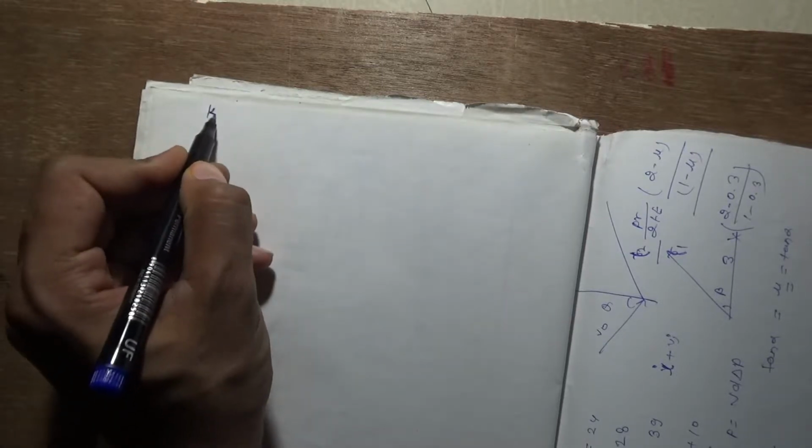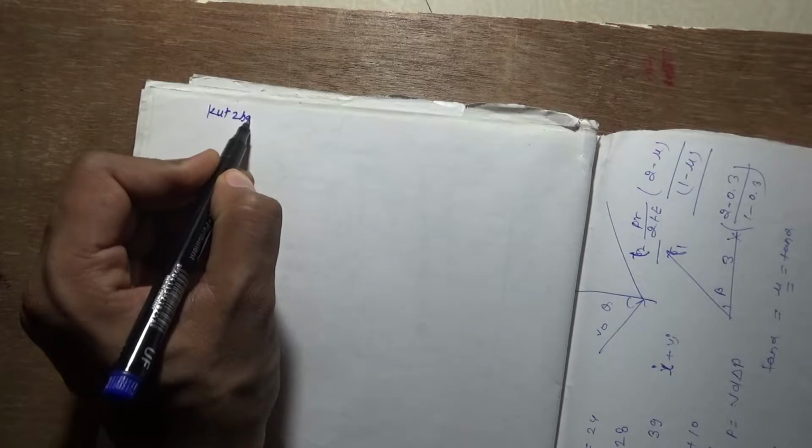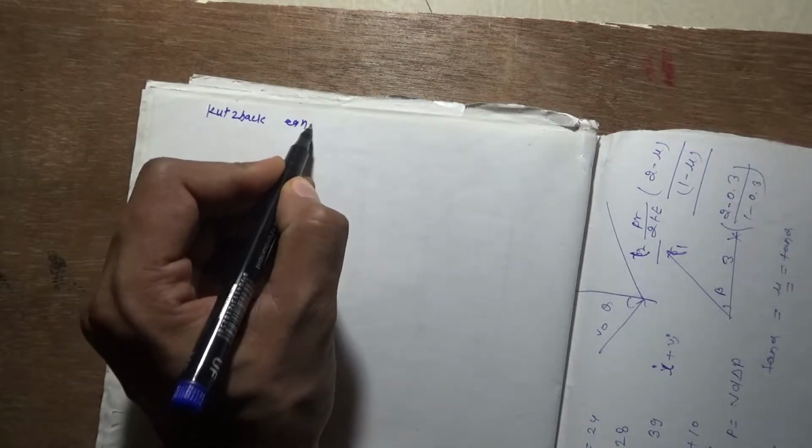In this lecture, hello friends, we are going to focus on the Kutzbach equation. But before that, let us understand in brief about degree of freedom.